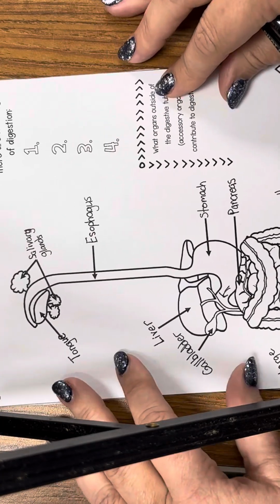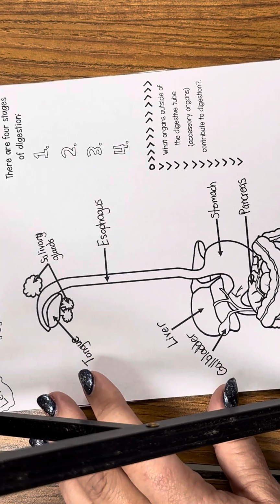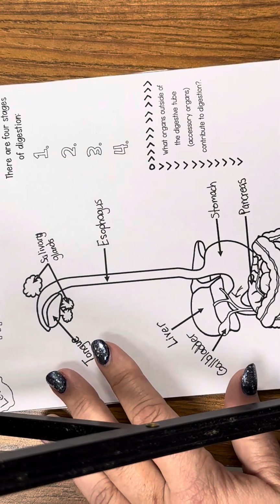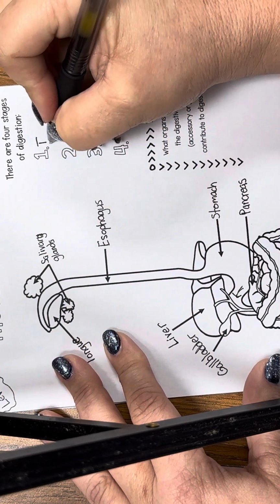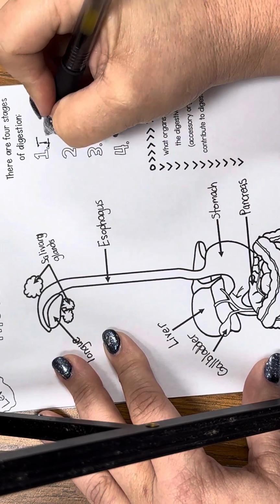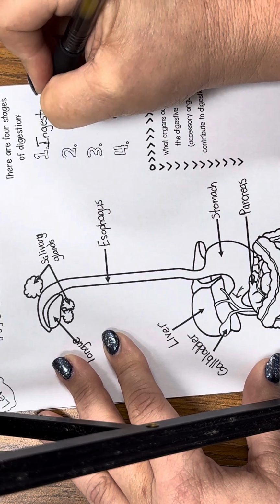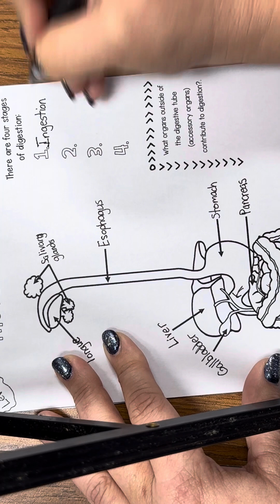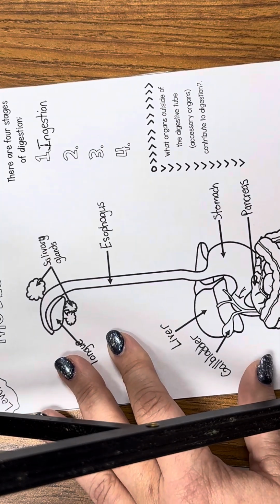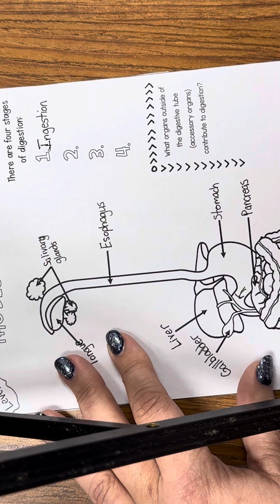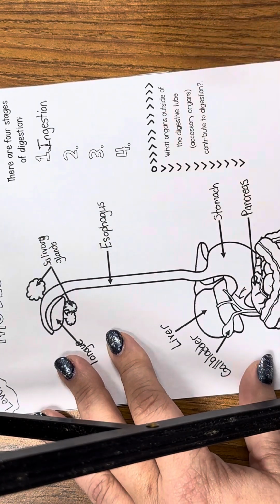So now let's go back up here and let's look at what are the 4 key stages or types of digestion. So we're going to start with ingestion. Ingestion, for the most part, basically what we're saying is we're eating. We are taking this food into our bodies, putting it into this canal, this pathway.